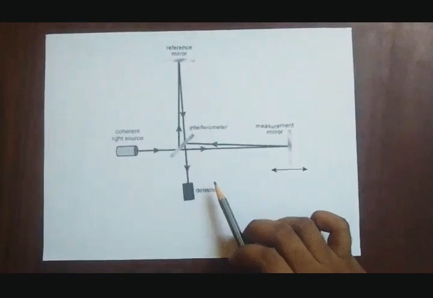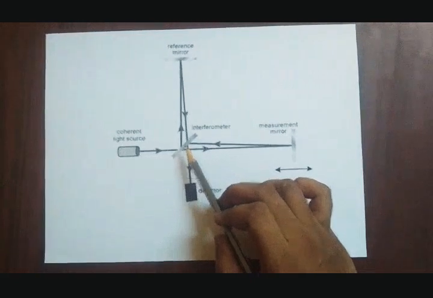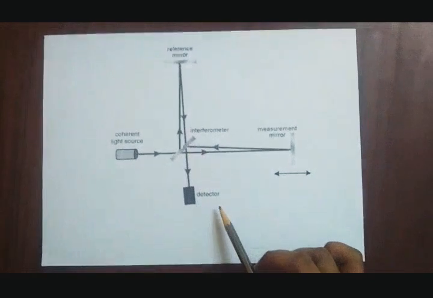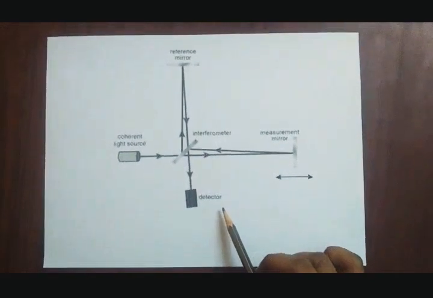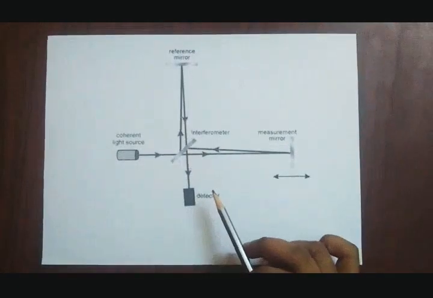Also, if this is not aligned properly, then we can't get the correct interference position in this detector. So it's also very important to align this in the proper manner, as given in the original setup.